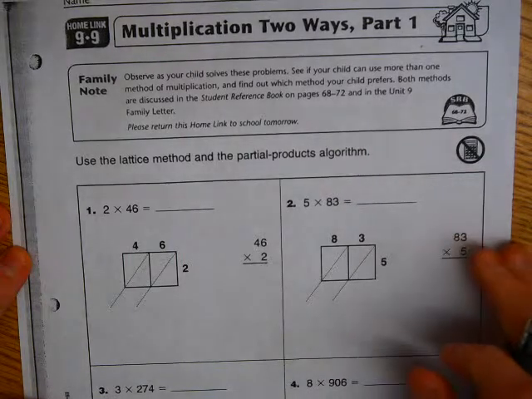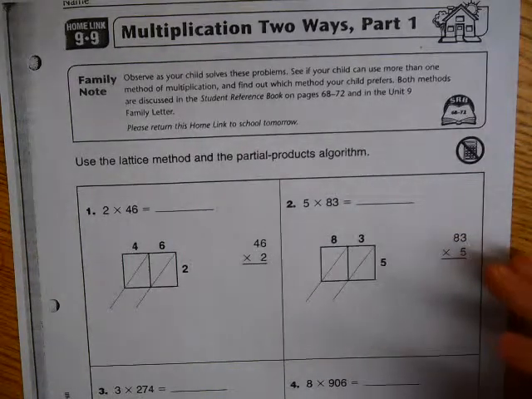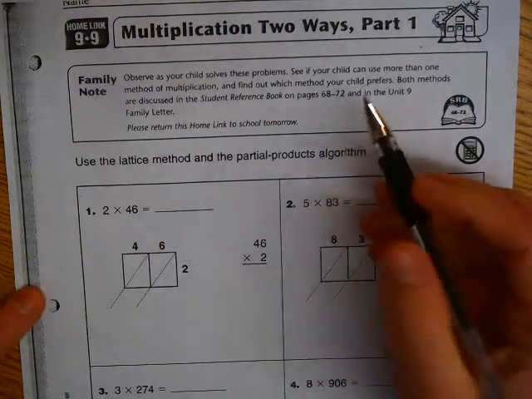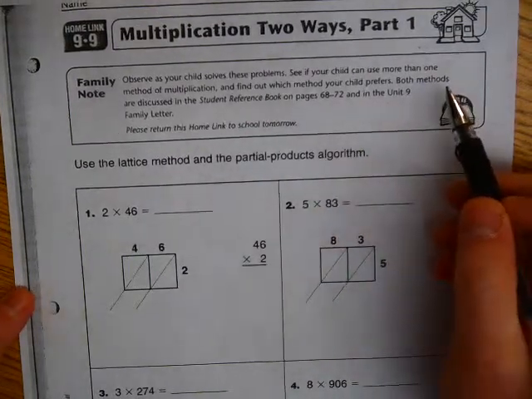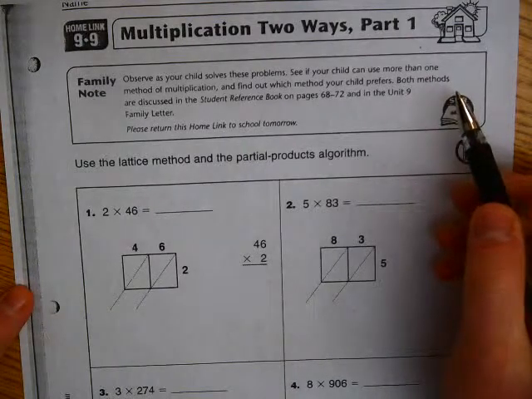This is Homelink 9.9, Multiplication Two Ways, Part 1, for Grade 3 Everyday Math. Observe as your child solves these problems. See if your child can use more than one method of multiplication, and find out which method your child prefers.